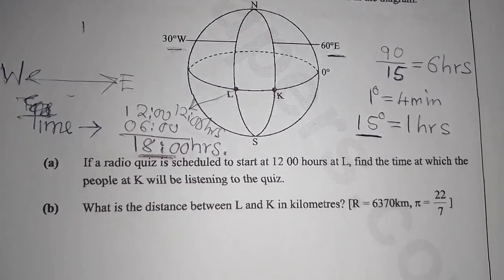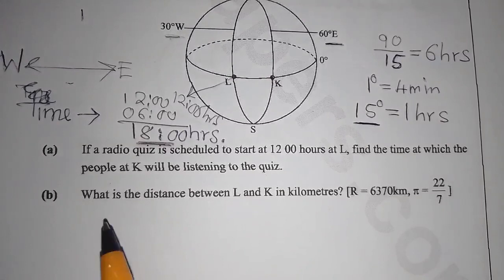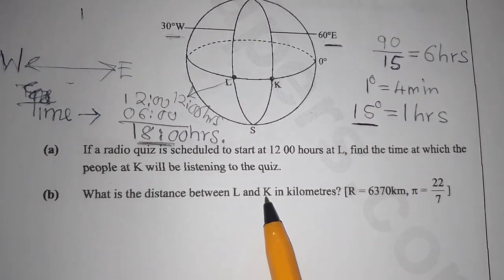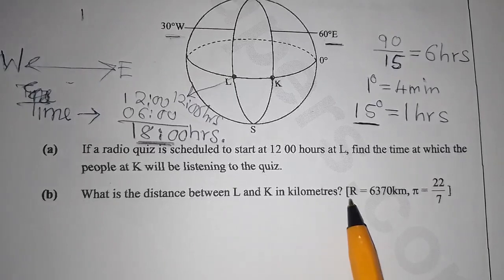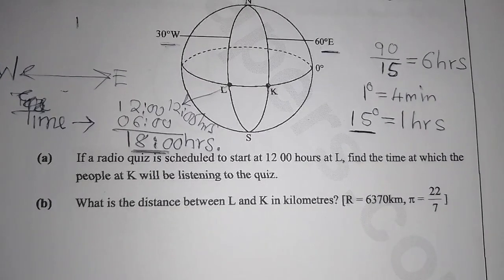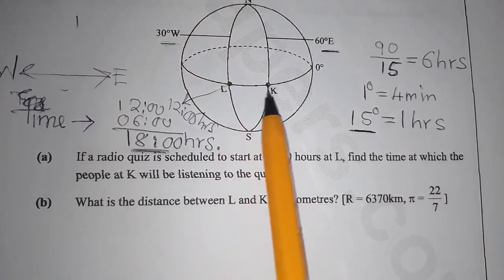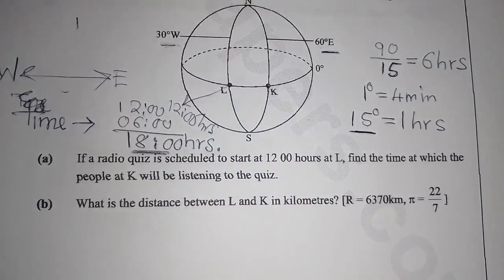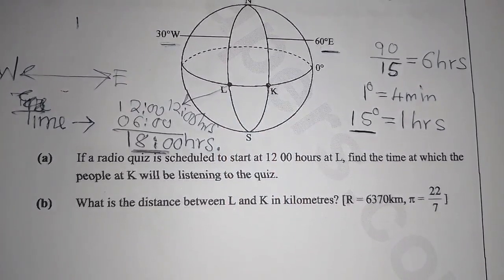Then I move to the other question. What is the distance between L and K in kilometers? So I need to calculate now the distance between L and K. How can I go about this one? How can I calculate the distance?